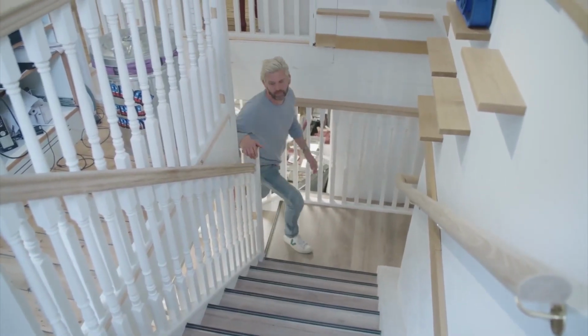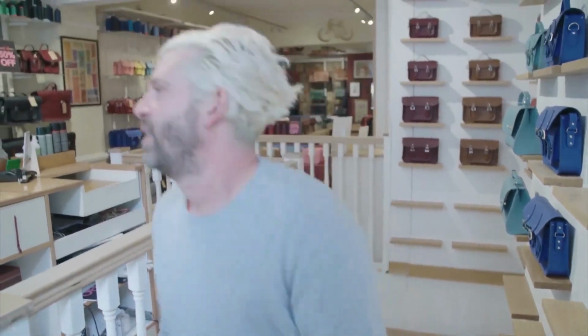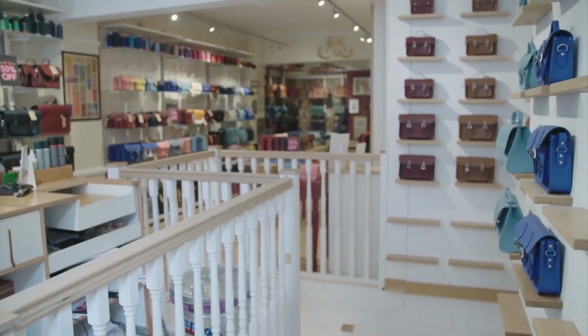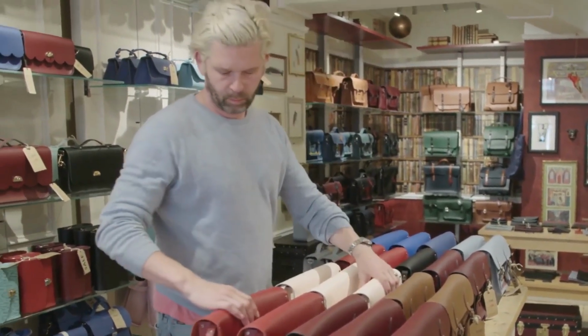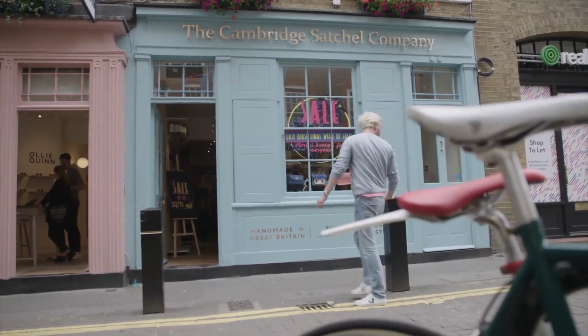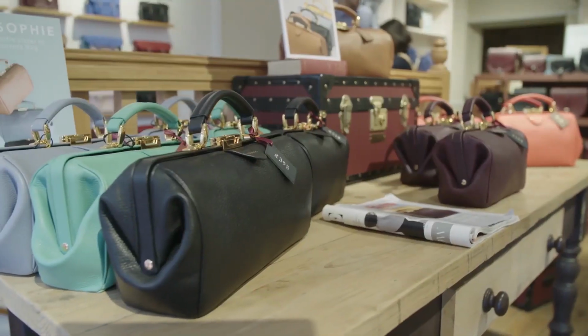Max's job changed when the Cambridge Satchel Company opened their first shop in London. I started to work on store design, which is the look and the feel of the shop. My new job was to design our first shop. What I most enjoy about the Cambridge Satchel Company is that I have the freedom to work on creative projects, and that is a real joy.